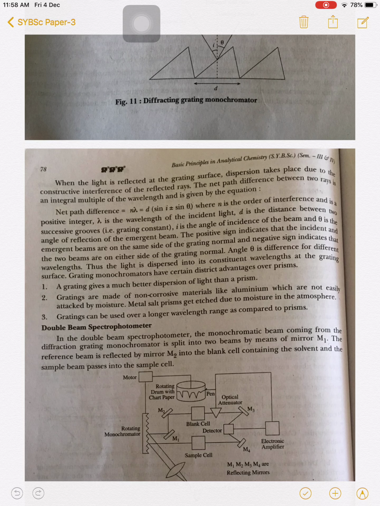So now see here, the light is reflected on the grating surface, dispersion takes place due to the constructive interference of the reflected rays, and the net path difference between the two rays is an integral multiple of the wavelength and is given by the equation d = nλ, or nλ = d. Where n is the order of interference and is a positive integer, λ is the wavelength of incident radiation, d is the distance between two successive grooves, that is lines, and it is constant for the grating, i is the angle of incidence of the beam, and θ is the angle of reflection of the emerging beam.